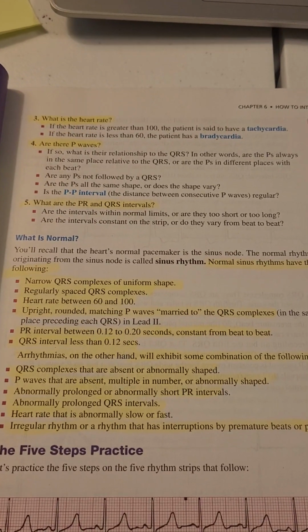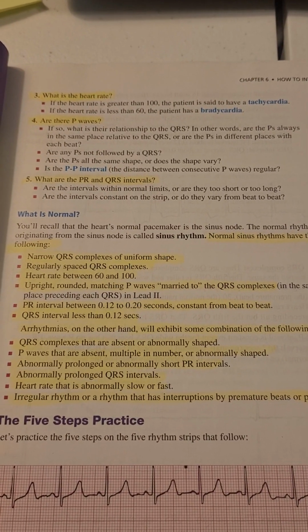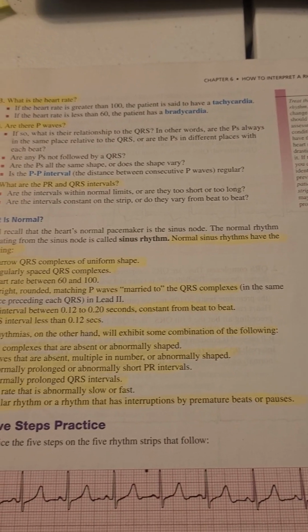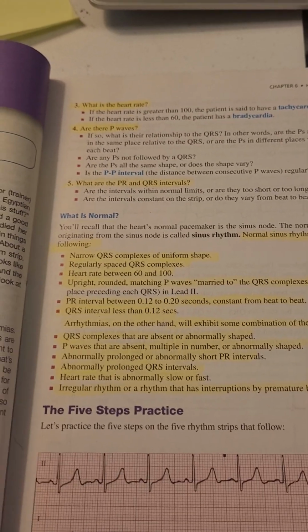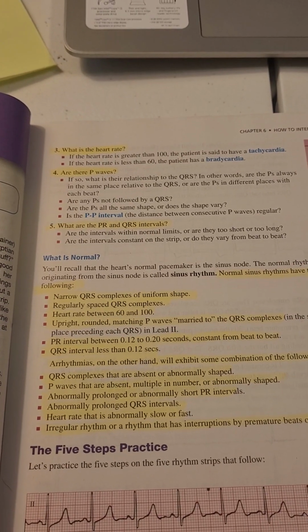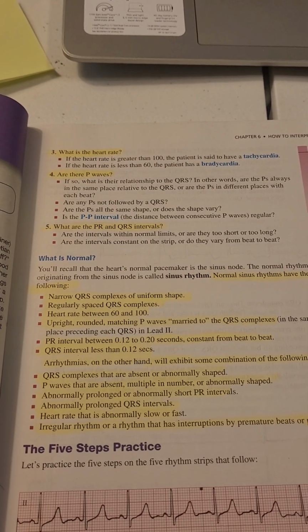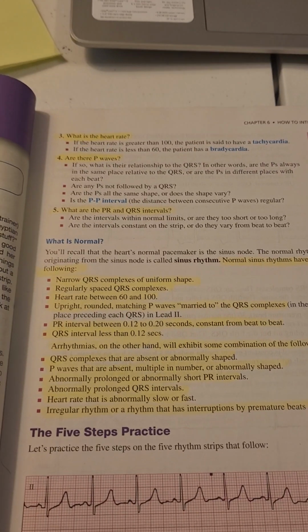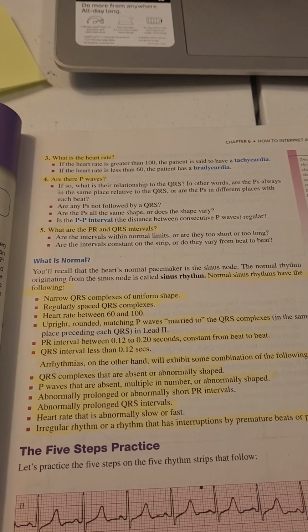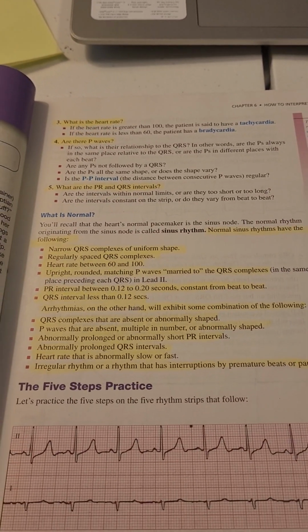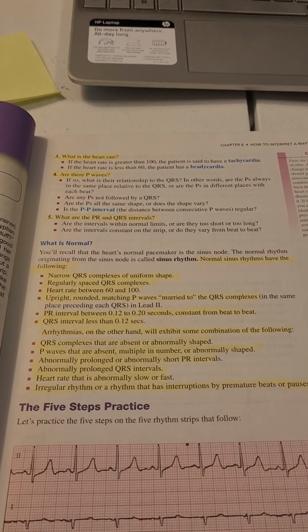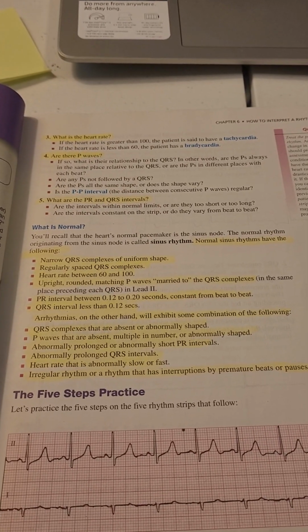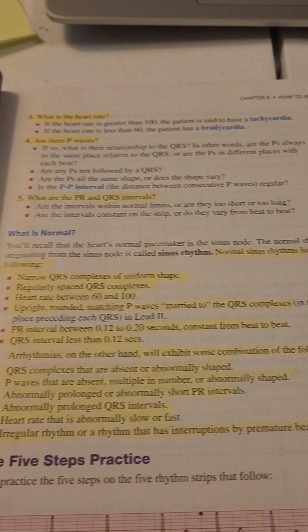So it says, you'll recall that the heart's normal pacemaker is the sinus node. The normal rhythm originating from the sinus node is called sinus rhythm. Like I said before, and I'm going to keep saying, the majority of the heart rhythms that you'll see are normal sinus rhythm. And some might be sinus rhythm, but they might have PVCs, PACs, pauses, or other things going on. So it's not like one rhythm and that's it. It would be good if each rhythm was just sinus rhythm and that's it, but sometimes it says sinus rhythm with something else.